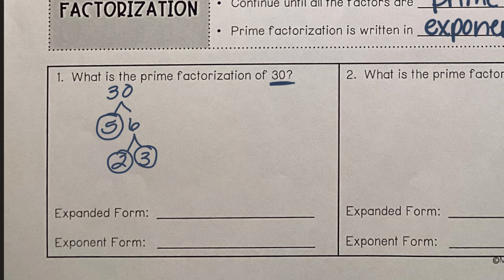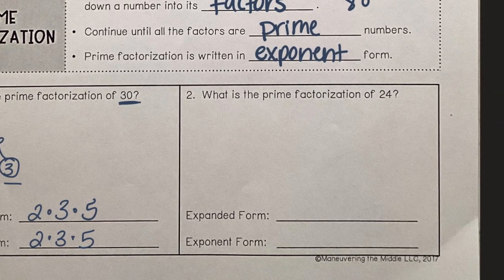So my expanded form is going to be, starting with my smallest number, 2 times 3 times 5. In exponential form, it is actually going to stay the same because I don't have any repeating numbers here. I only have 1 2, 1 3, and 1 5. When multiplied together, they get me 30. I'm going to go ahead and move on to the next problem.